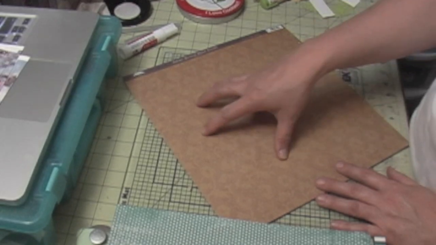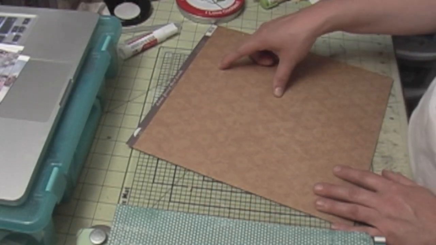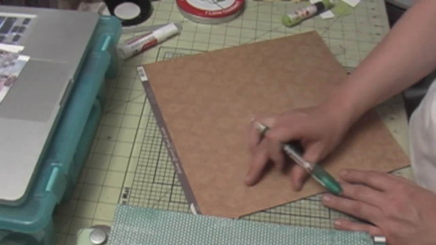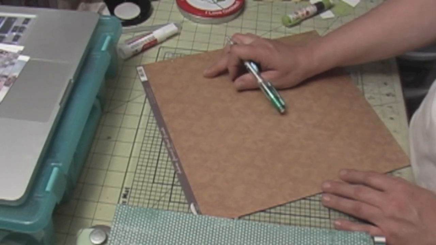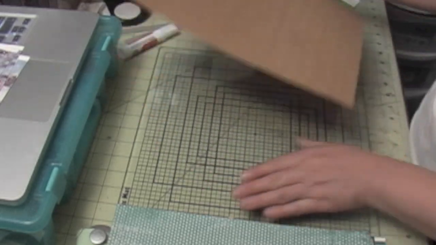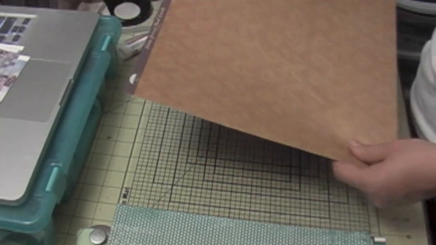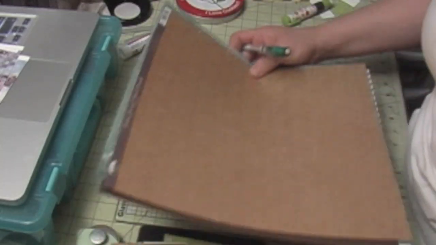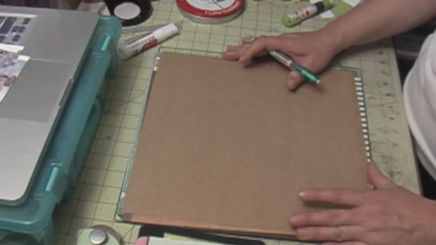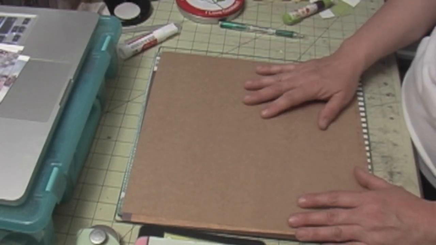And I'm going to be using this for my lettering, and I'm going to show you how to create a nice script without using your die cut, using just a pencil. So I'm going to show you how to do that. And this is mainly for my lettering. And I might use some foam letters to complete the layout. So I'm going to start cutting the pieces.